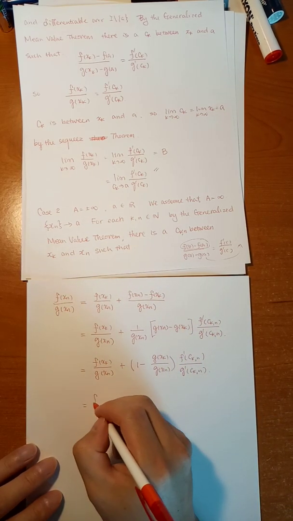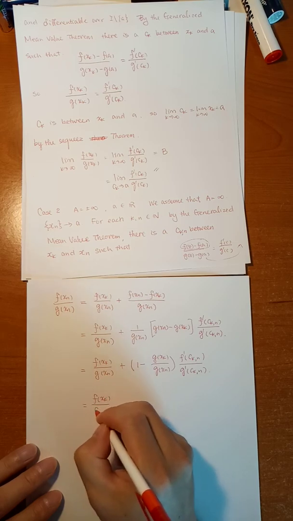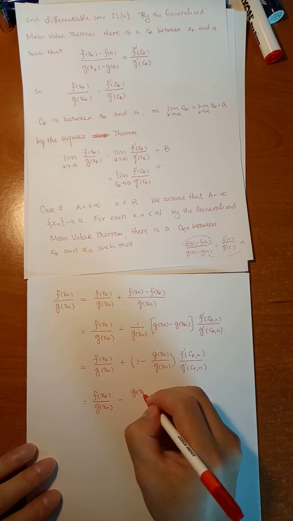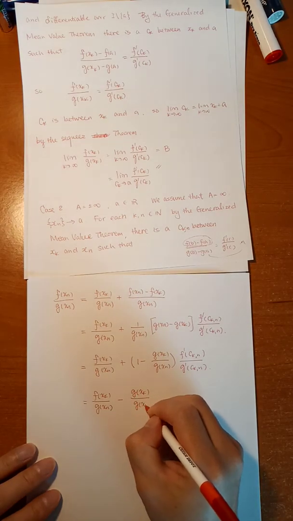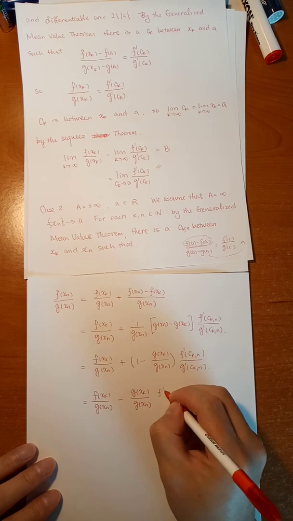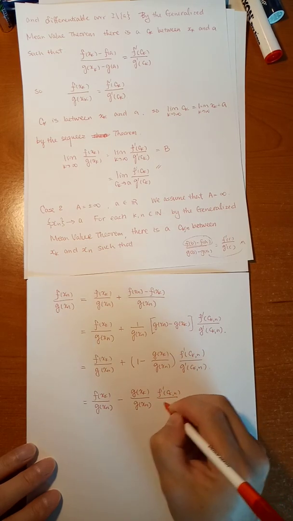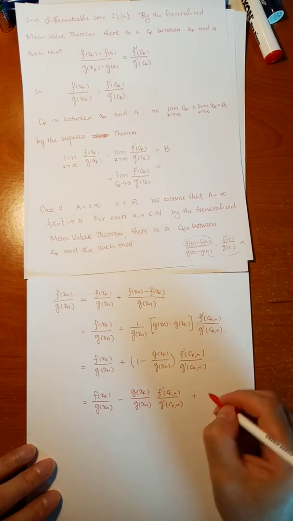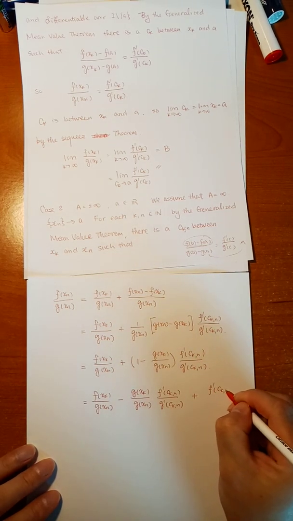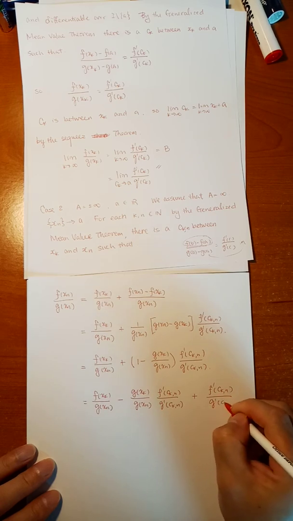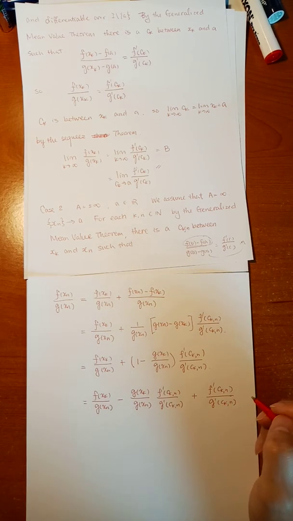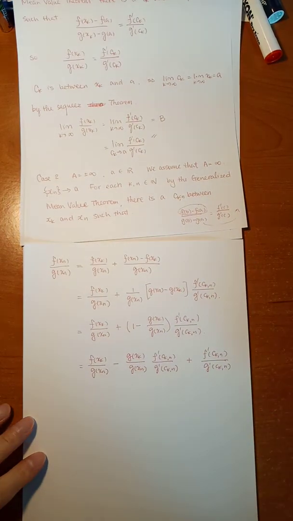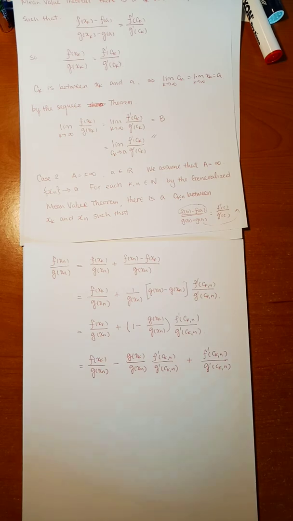So we have f(xk) over g(xn) minus g(xk) over g(xn) times f prime of ckn over g prime of ckn, and then plus f prime of ckn over g prime of ckn. All right. Okay, remember that.